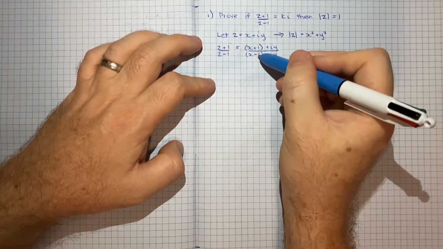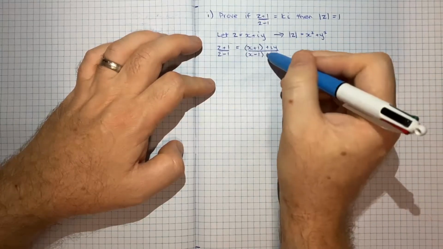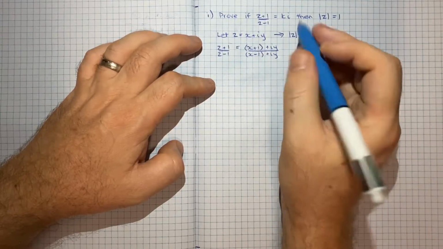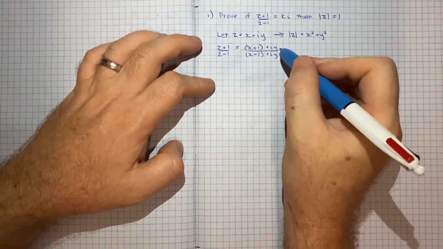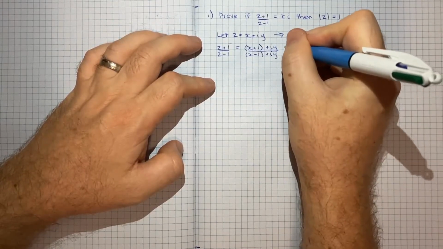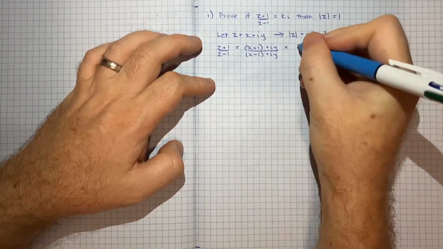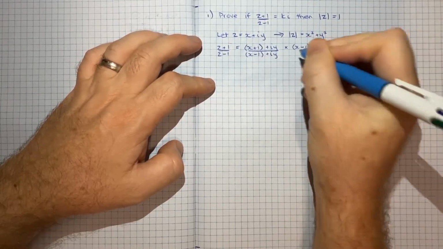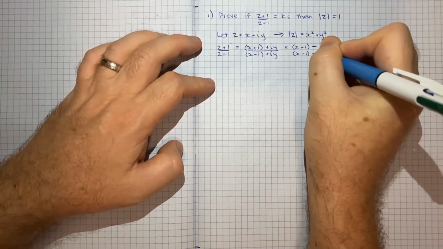Whenever you're dividing complex numbers, the key is to multiply top and bottom by the conjugate of the denominator, because that will effectively get rid of the imaginary part. So we'll multiply top and bottom by x minus 1 minus iy.